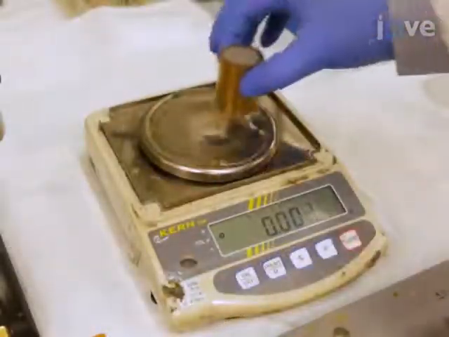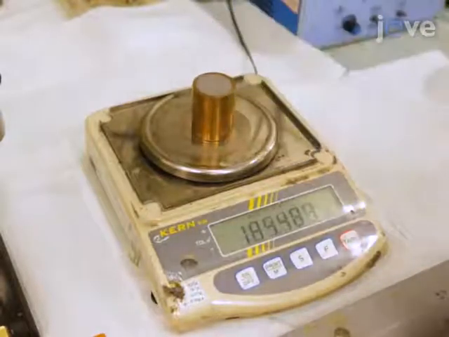Weigh the filled container and calculate the apparent density of the powder. Perform chemical analysis of the starting powder using combustion.